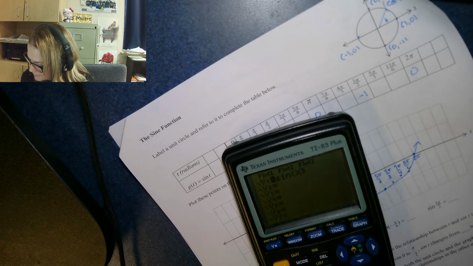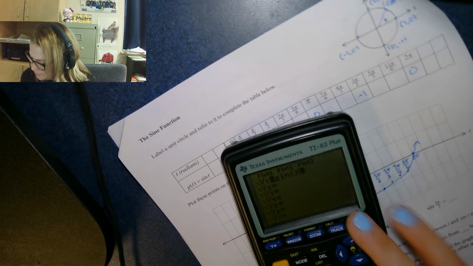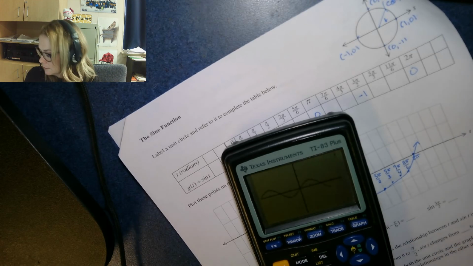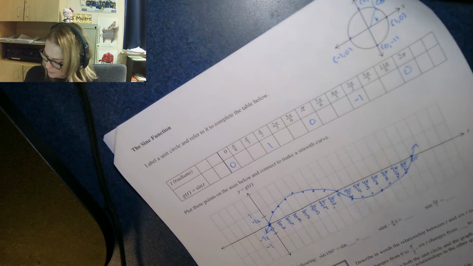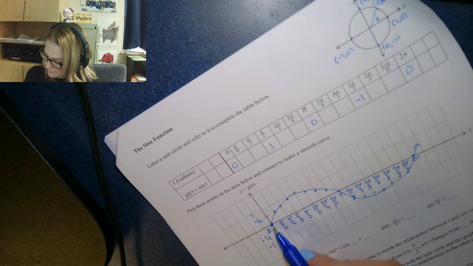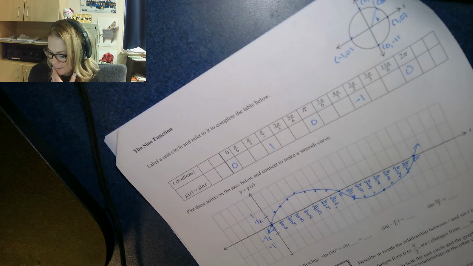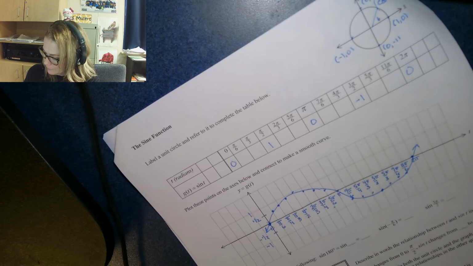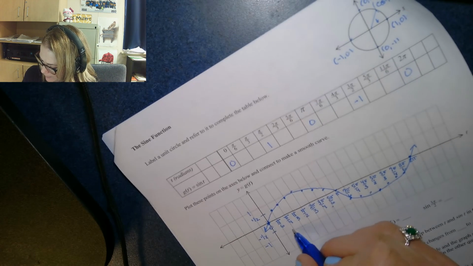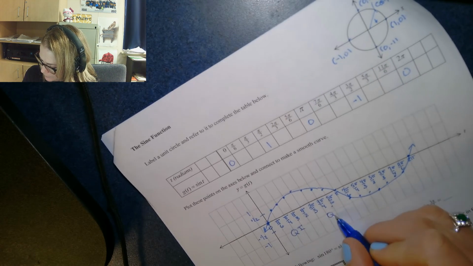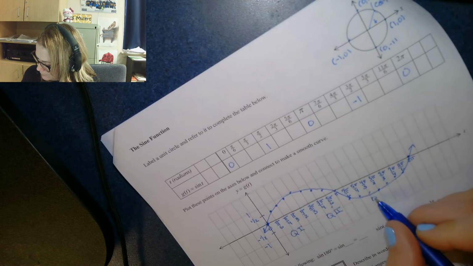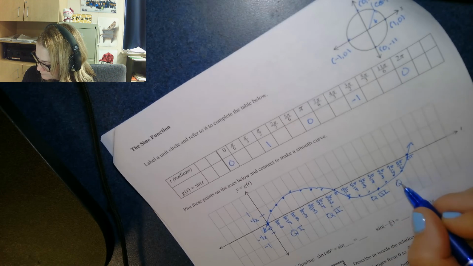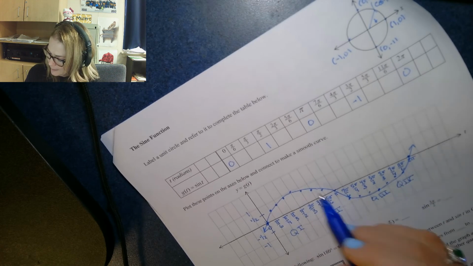Sine of x on, zoom 7. So you can see it looks like that. So sine starts low. Cosine starts at 1. Sine starts, I guess I wouldn't say low, but at 0. Okay, so that's a really nice little curve there. So this is your Q1, it's above, Q2 below, Q3, and Q4. So positive and the negatives.